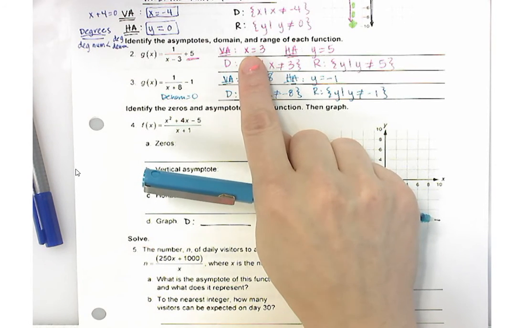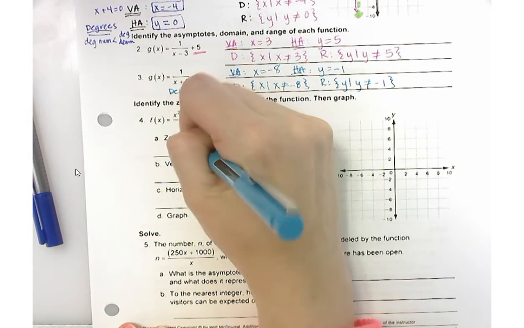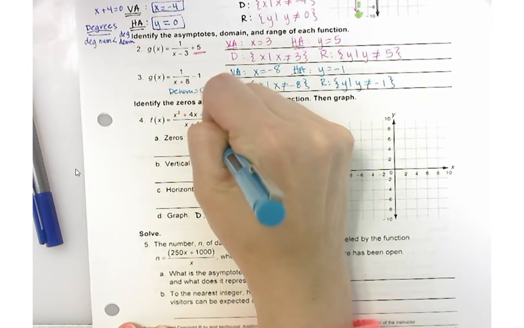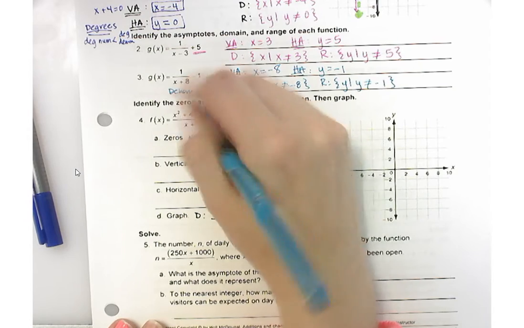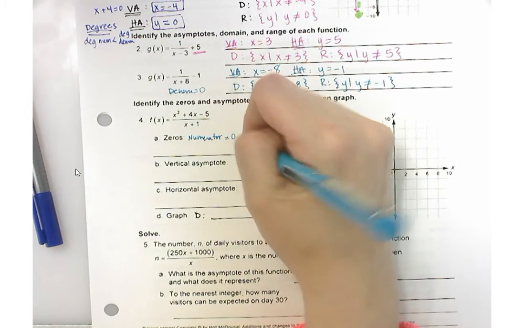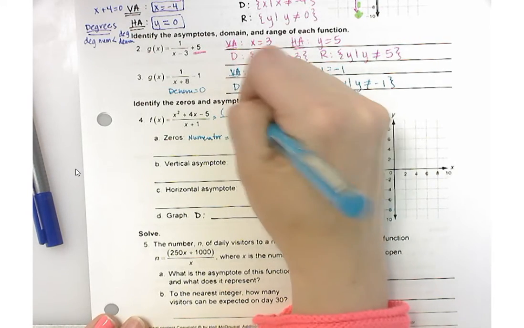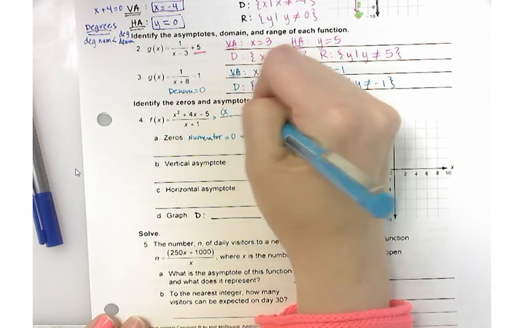For your zeros, remember that zeros you're going to set equal to the numerator. So the numerator is going to equal 0, and then you're going to solve. For this one, you had to factor. Two values that multiply to -5 but add to +4 are +5 and -1. When you set those equal to 0, x plus 5 equals 0, x minus 1 equals 0. You're going to subtract.